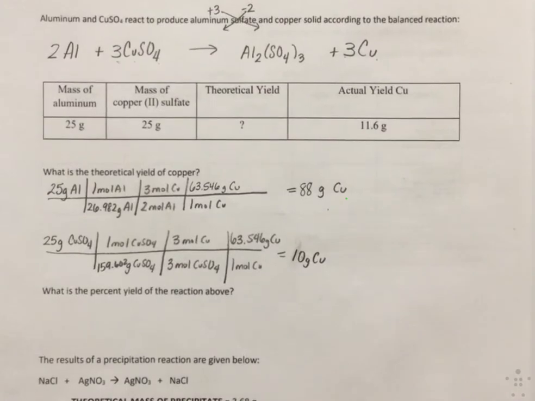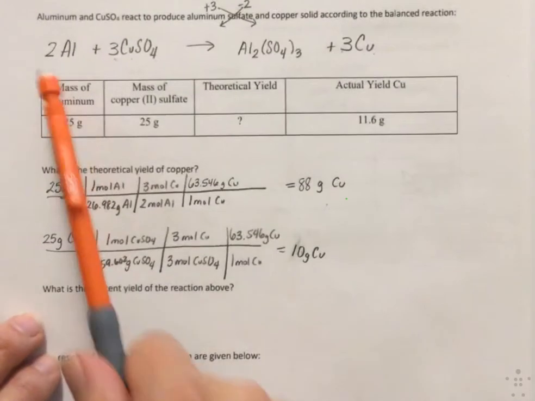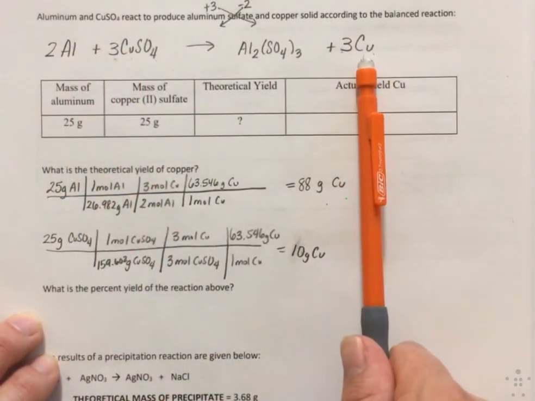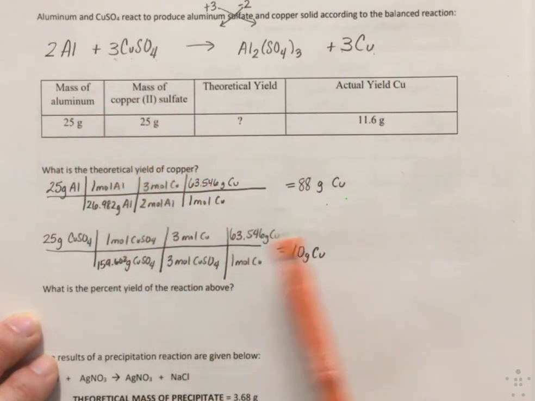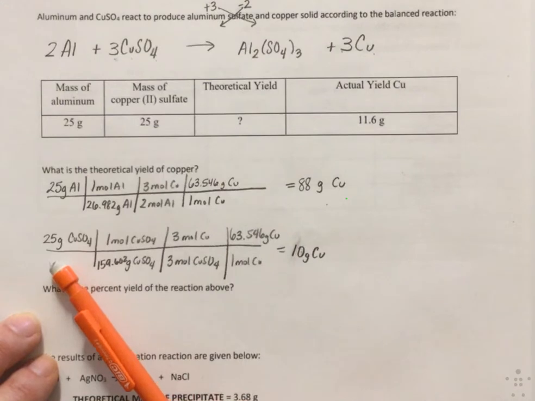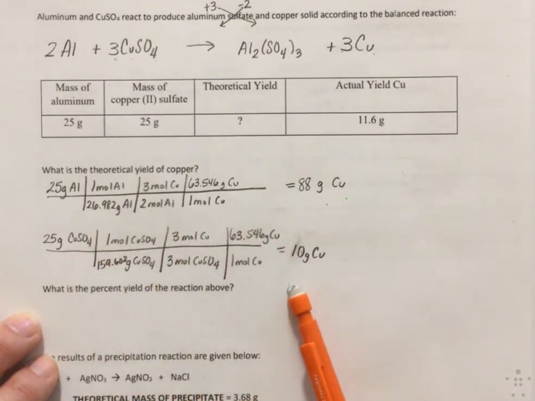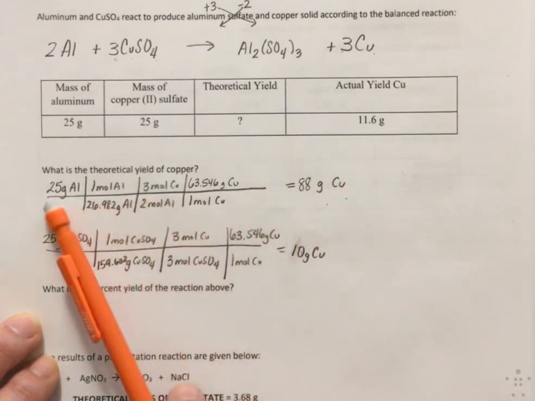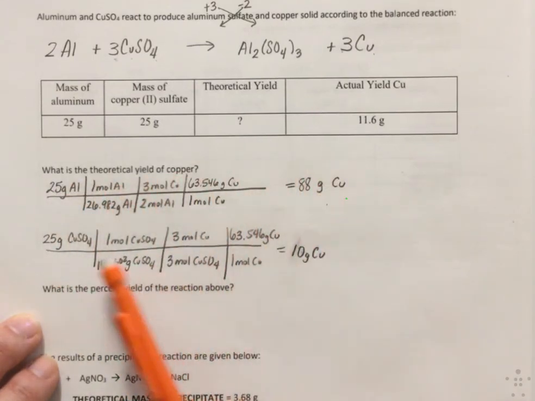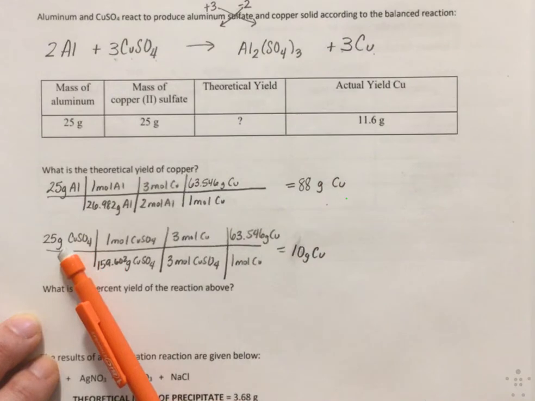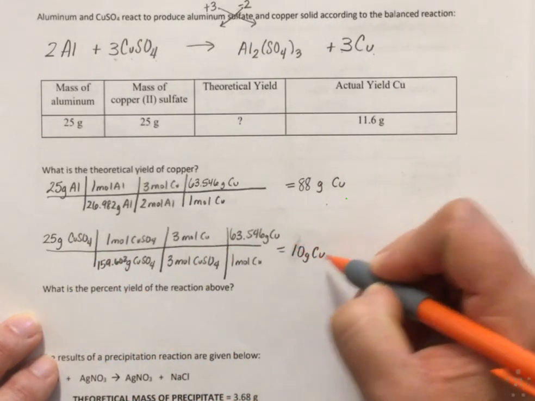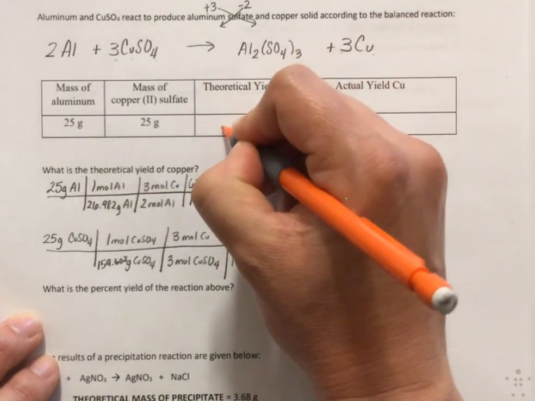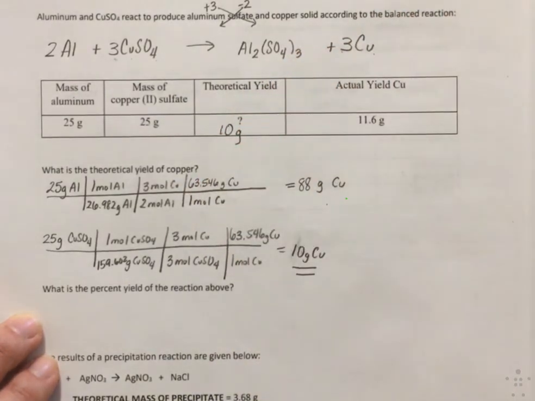So now that I have done that math, and I used both of my reactants to see which one would produce me the least amount of copper with the amount I have, I can see that if I have 25 grams of copper sulfate, it's only possible to make 10 grams of copper. So it doesn't matter how much aluminum I have at this point, because this 25 grams is going to hold me back. So this is actually my theoretical yield right here. So I can put 10 grams up in that box.